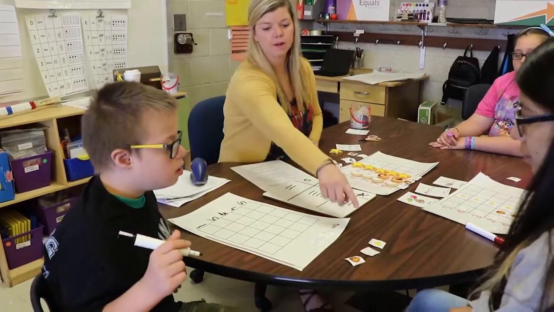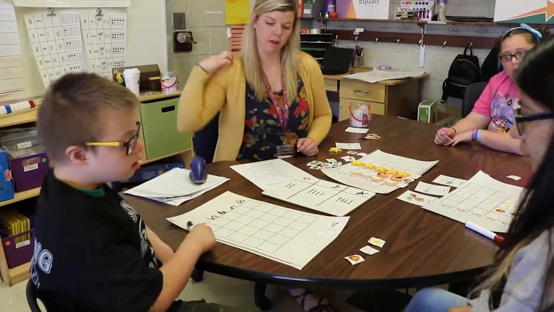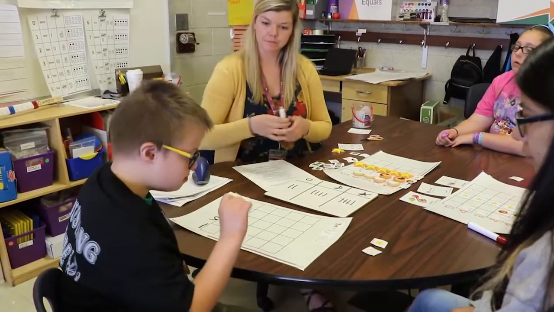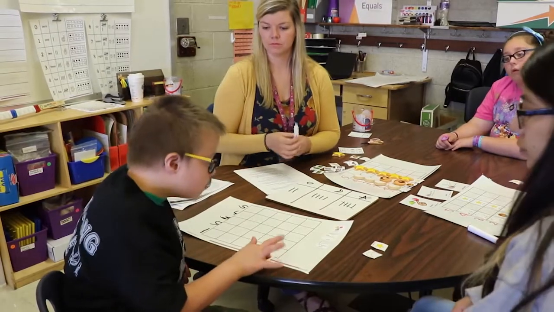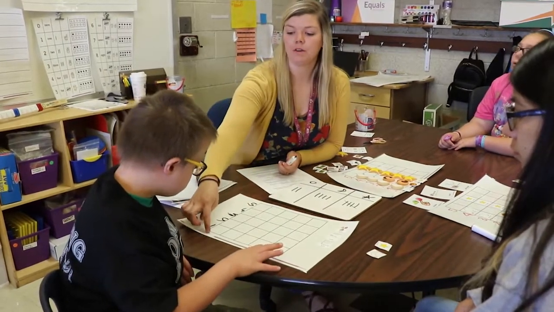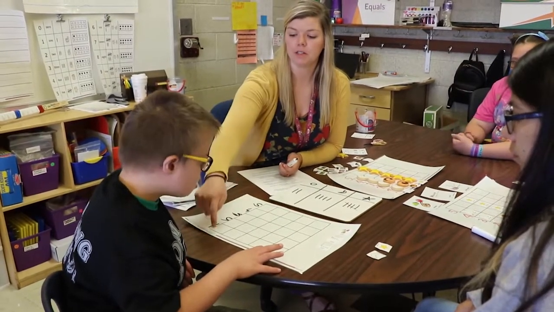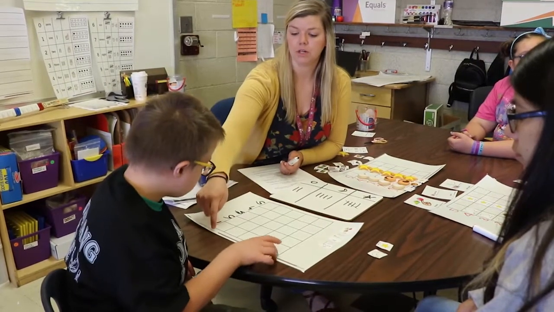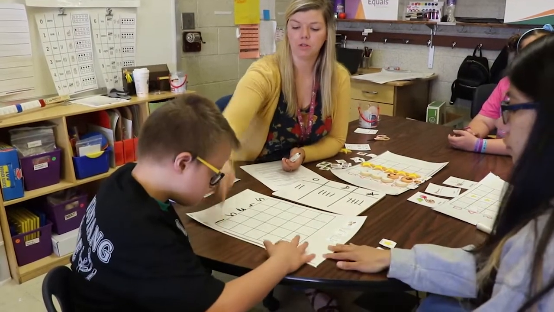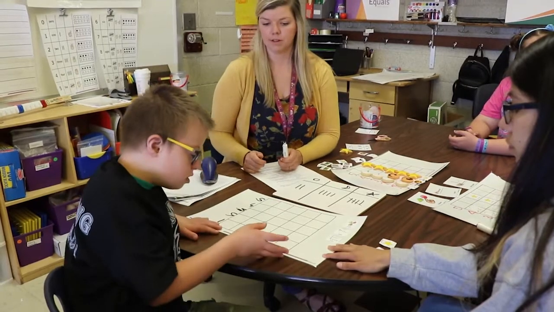I think they got tape on them ready to go so you can put them where they belong on the graph. Now let's remember, we always start over here, closest to the side with the numbers. Let's start here in this column. So put your first cookie here that you choose. And lift it up.